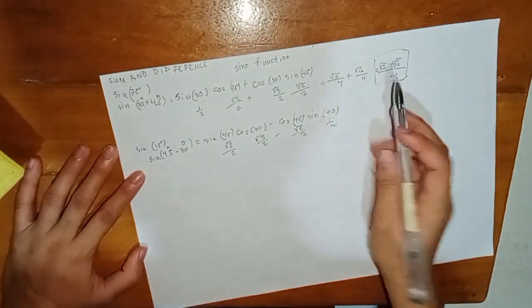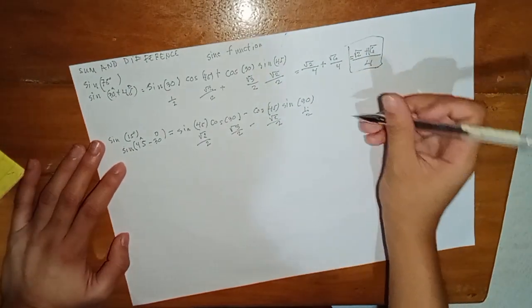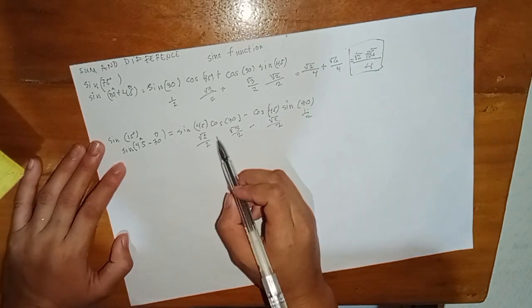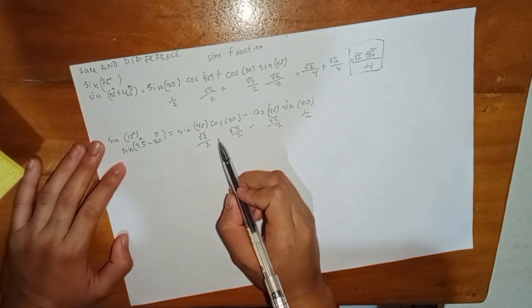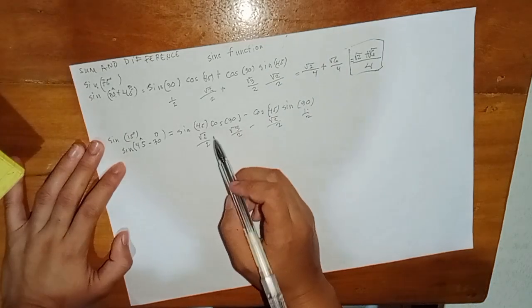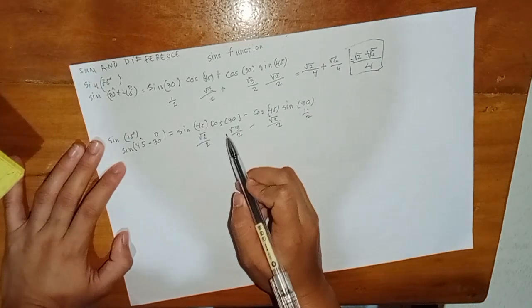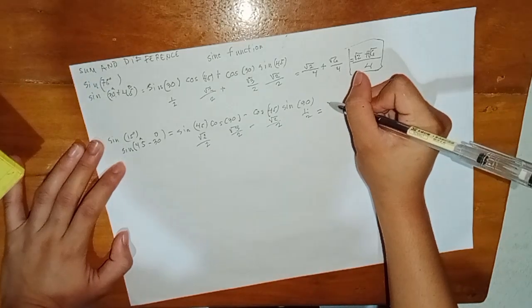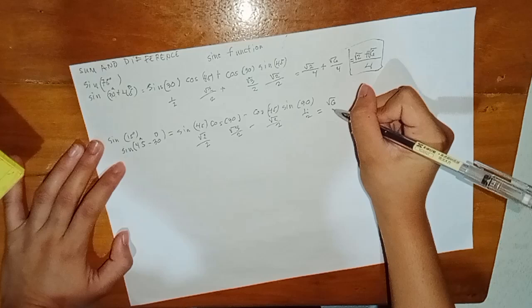So we can multiply this in. Square root of 2 times square root of 3 is equal to square root of 6 over 4.